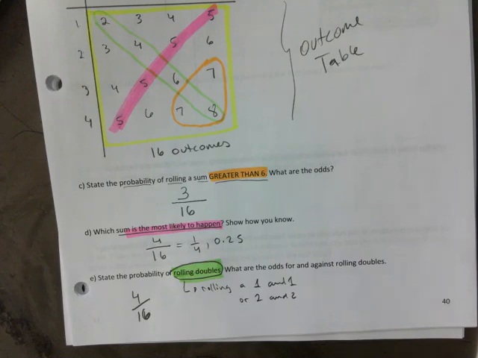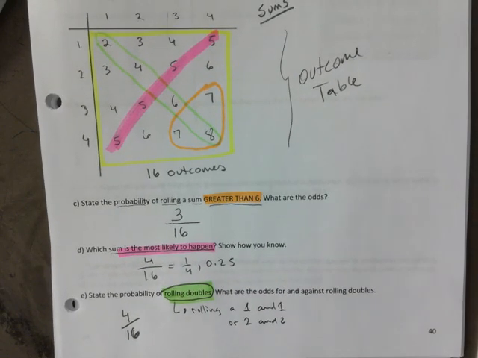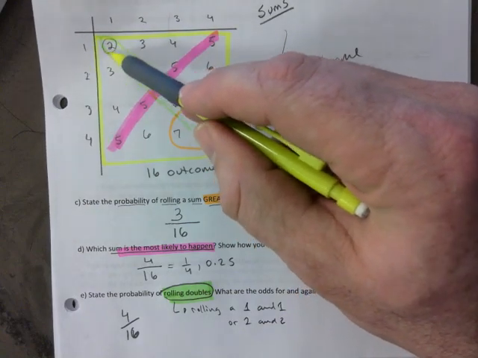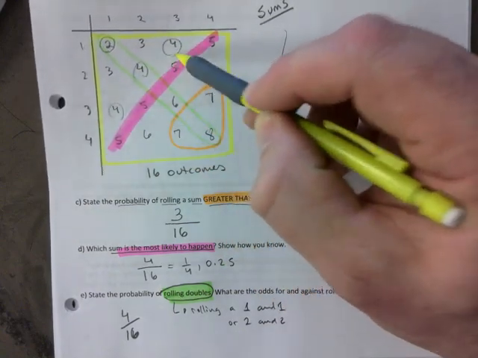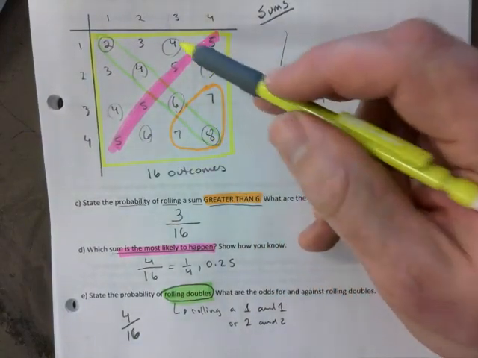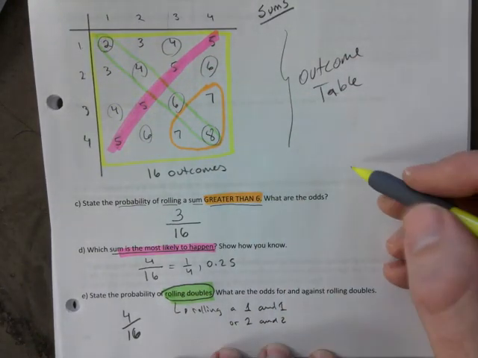I'm just thinking here what they could do. What's the probability of rolling an even sum? Even sum. 4 is even, right? So I would circle them. I would be like even, even, even, even. So 1, 2, 3, 4, 5, 6, 7, 8. So you want to put that on the side here.